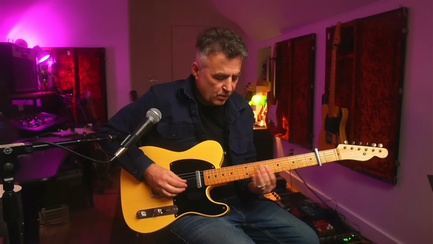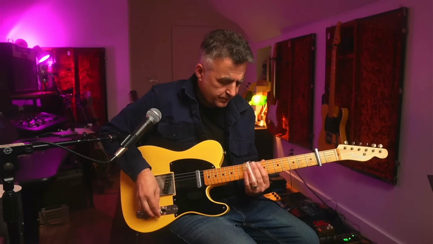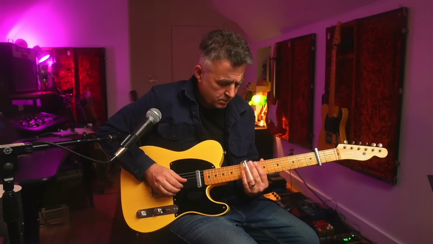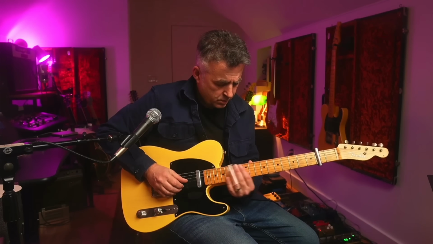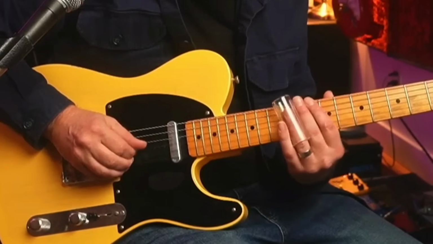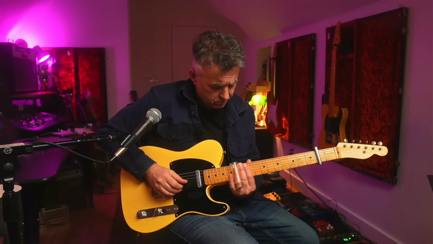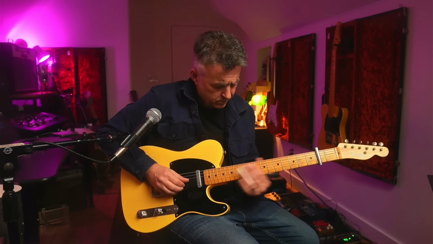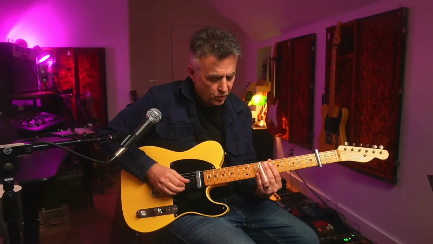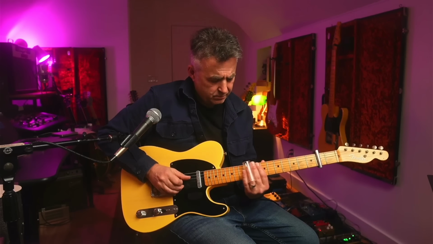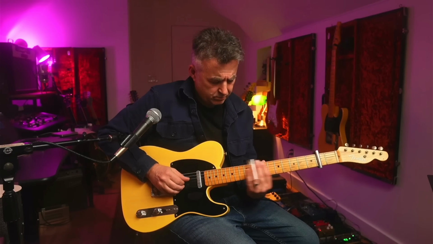So he's making it sound like a vocal, partly by using the wah wah, but just having that real light touch where you're using these micro tonal adjustments and playing behind the beat, it just makes it really sound like a vocal. And he's playing in standard tuning there.